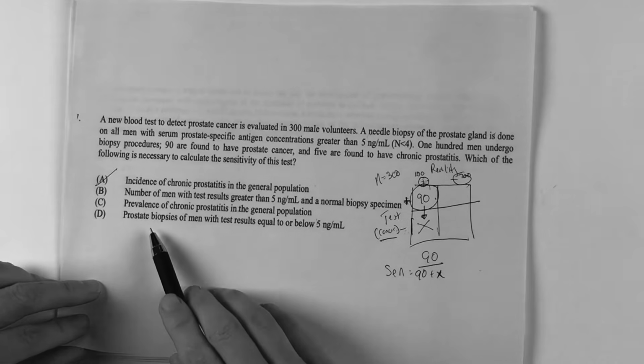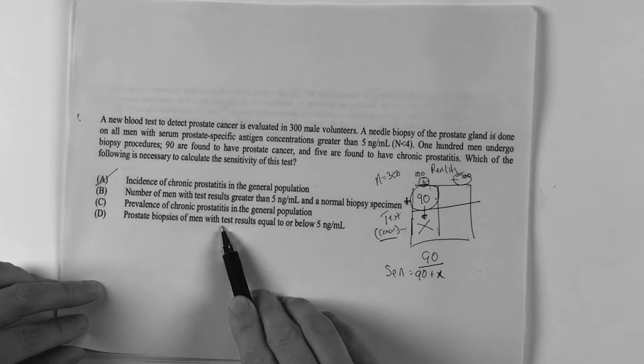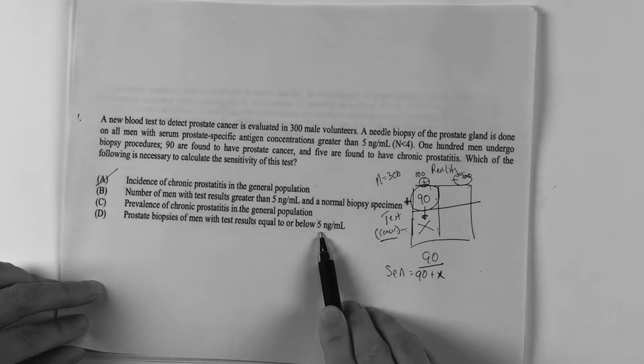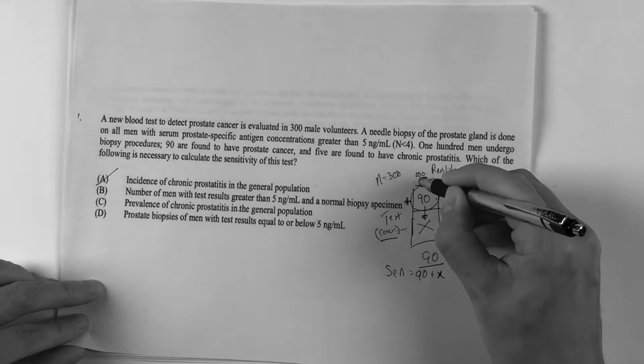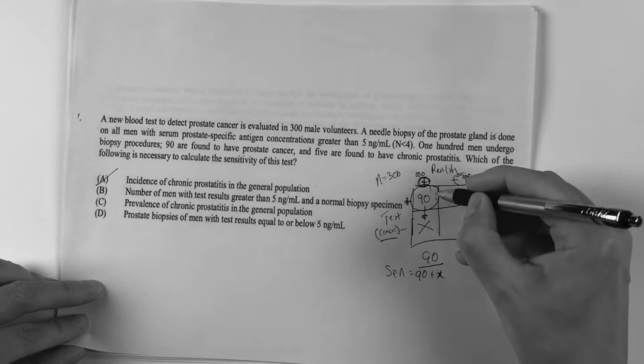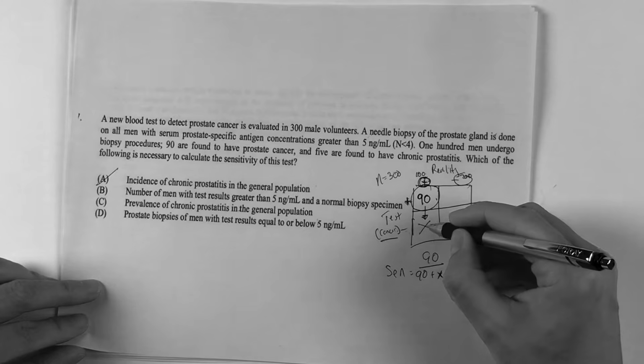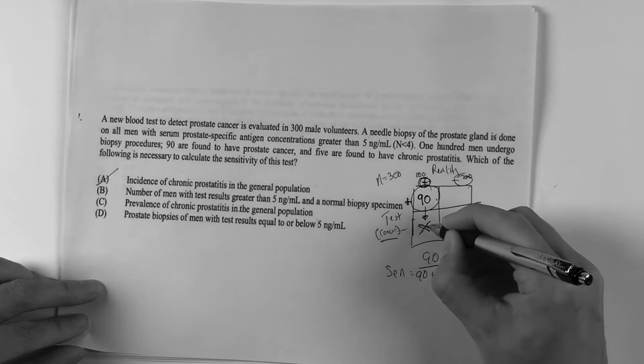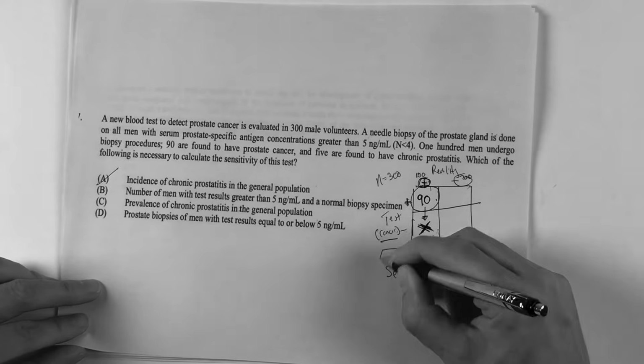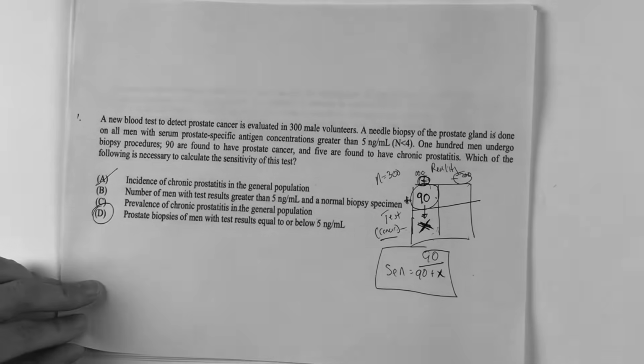Is it D, prostate biopsies of men with test results equal or less than 5, right? Yeah, because this is the group that underwent the test. If it was greater than 5, you fell into this test. If it was less than 5, you fell into this box. And this is the box that we needed to figure out sensitivity. So it's going to be answer choice D.